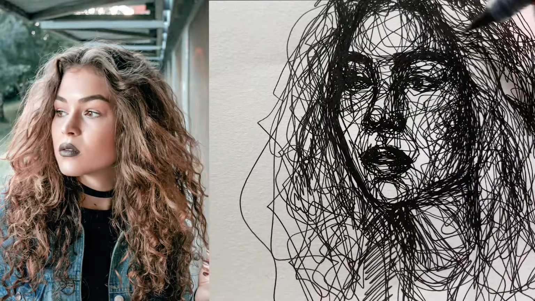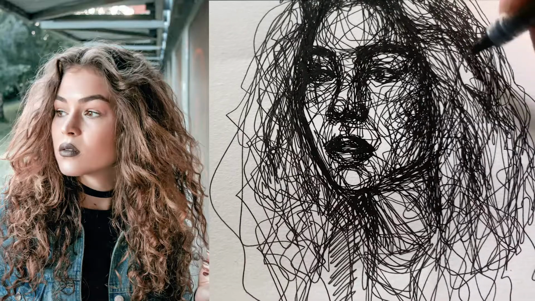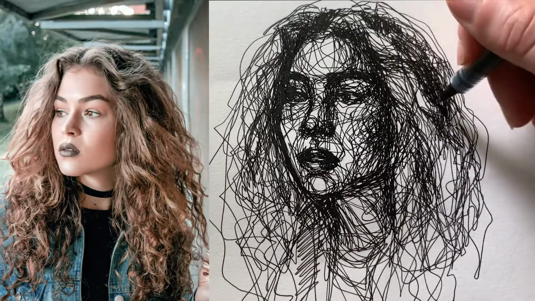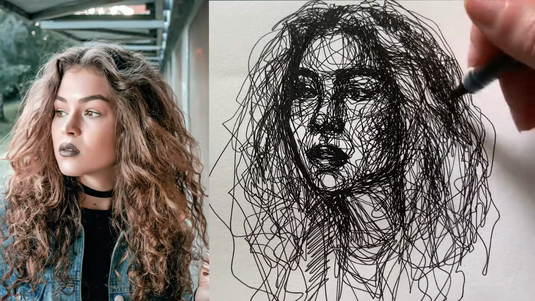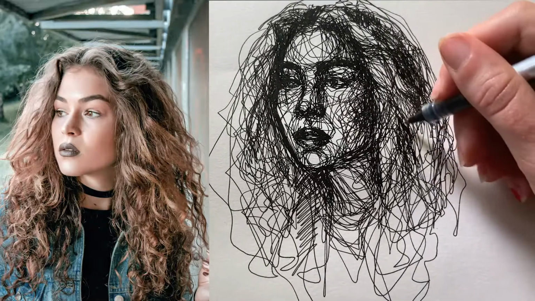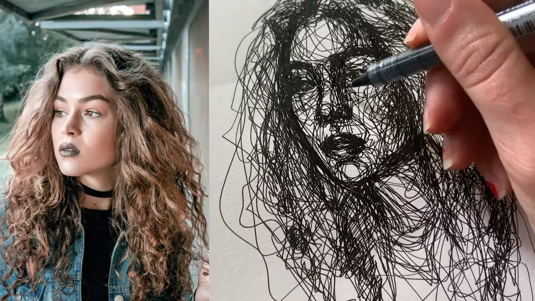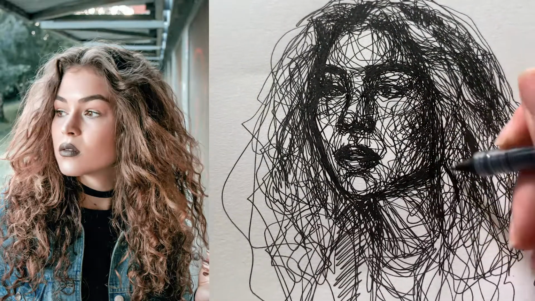With the hair, I am basically just following the main shapes. If you squint your eyes and look at her hair, there's parts which have darker areas, almost black, and some are much lighter. So I'm not following it exactly, but I am recreating really dark areas and leaving others much lighter.